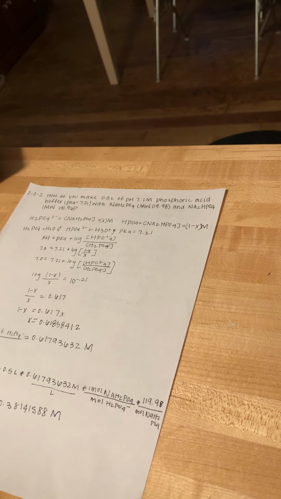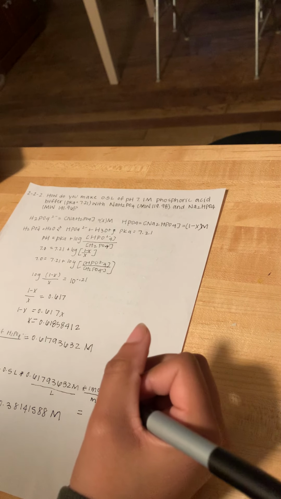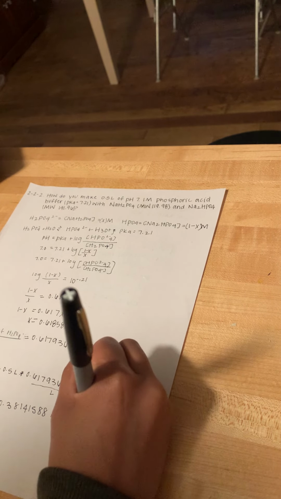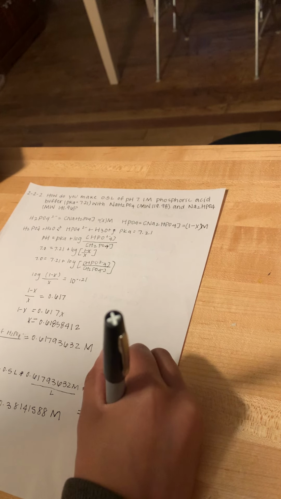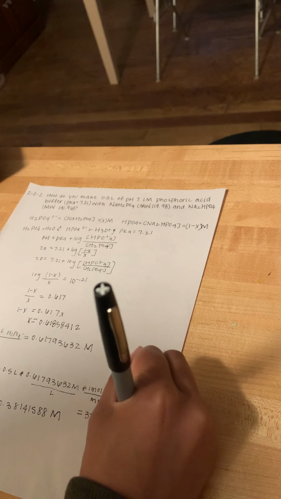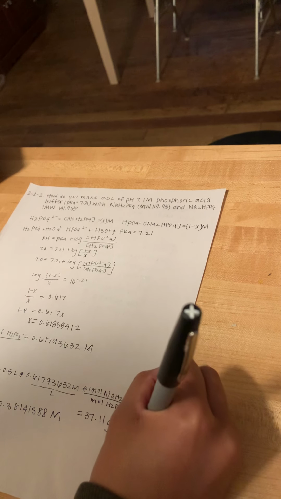And then that total will give you 37.11 grams needed of NaH2PO4.